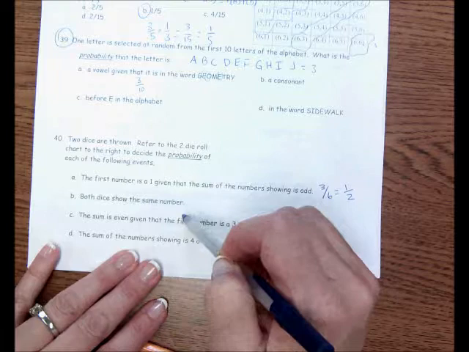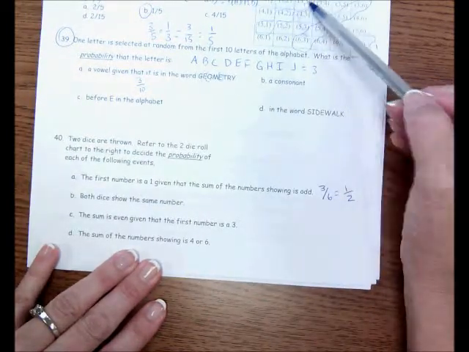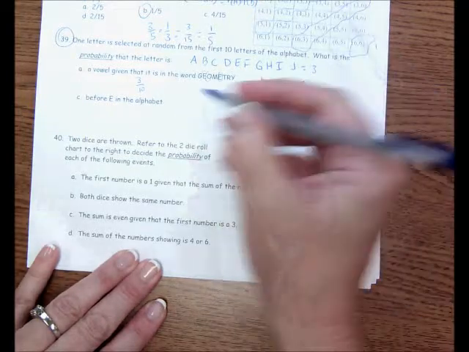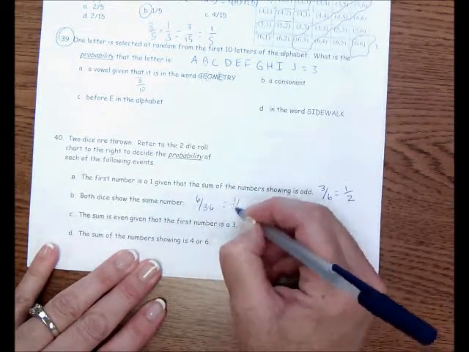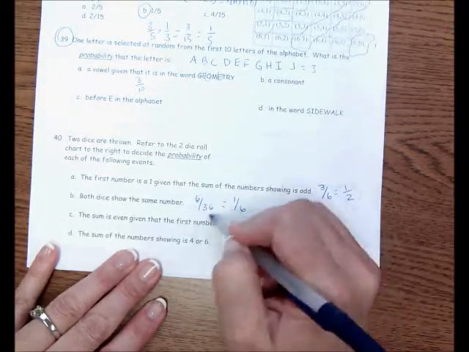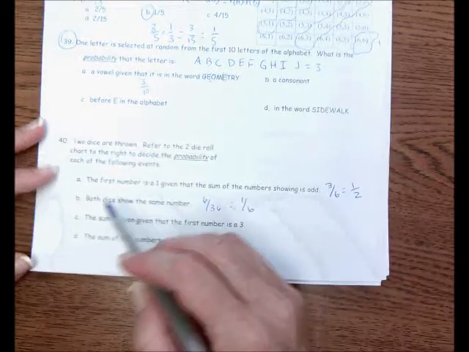Both die show the same number. So both die show the same number 1, 2, 3, 4, 5, 6 times out of 36 options. So that would be 1 out of 6. Okay, 36 is my denominator because it's not a given situation or conditional.